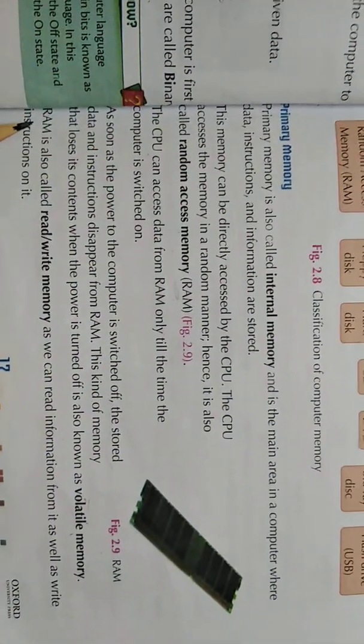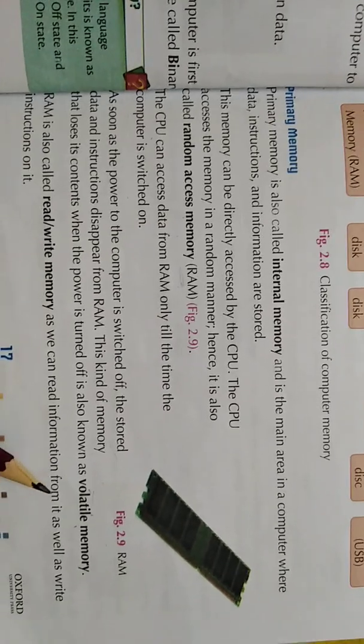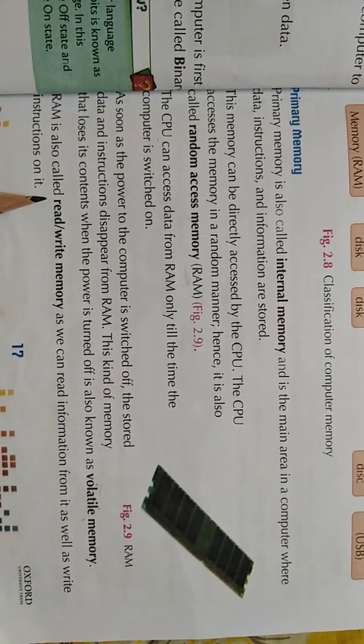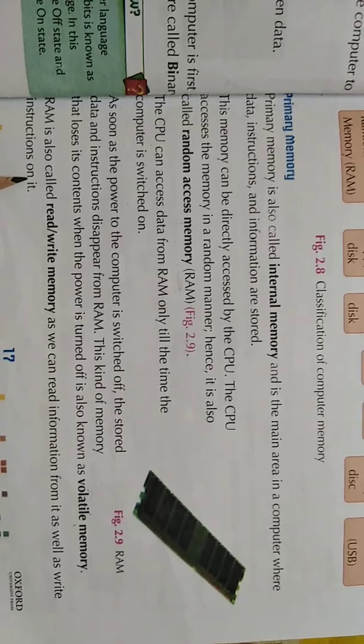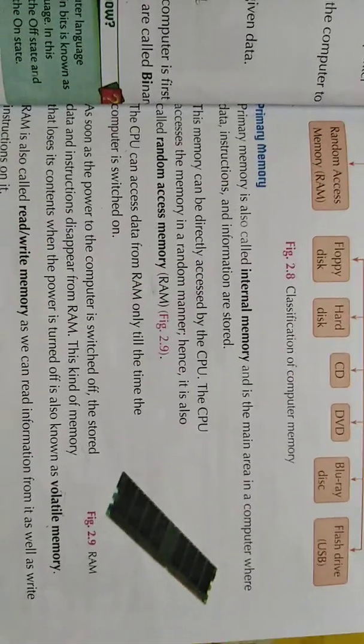RAM is called read and write memory. We can read information from it as well as write instructions on it, meaning we can add data and we can delete data from it.